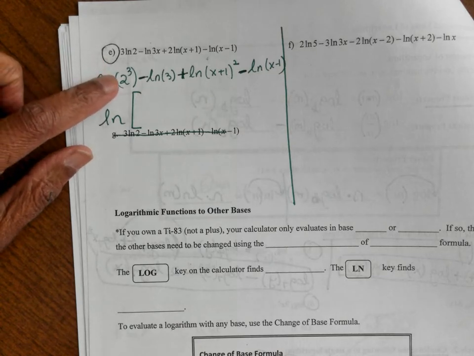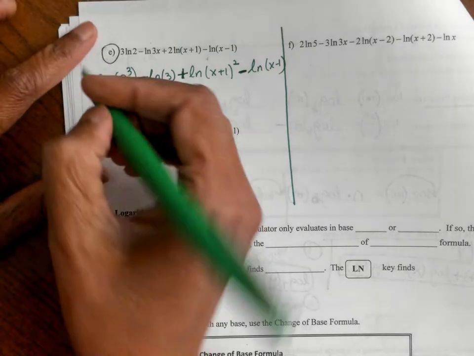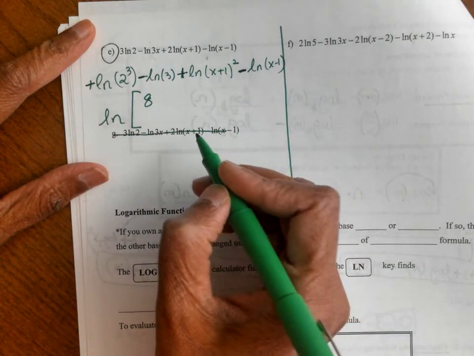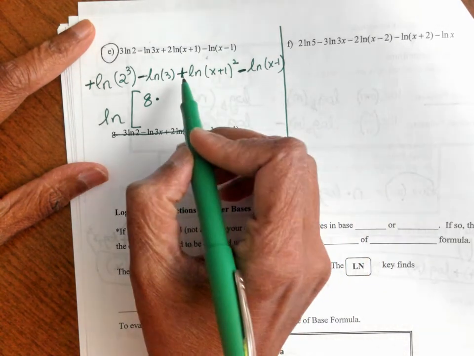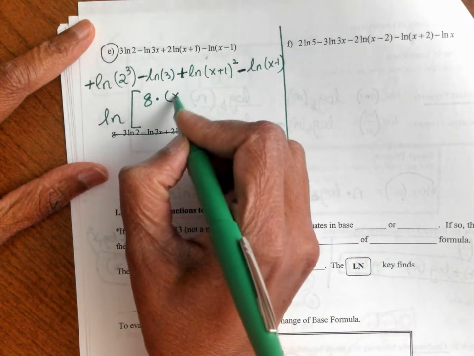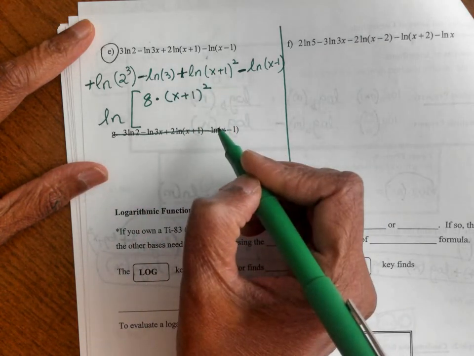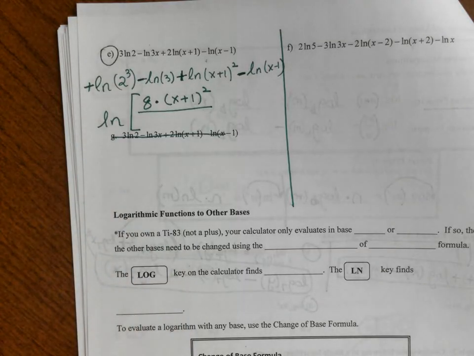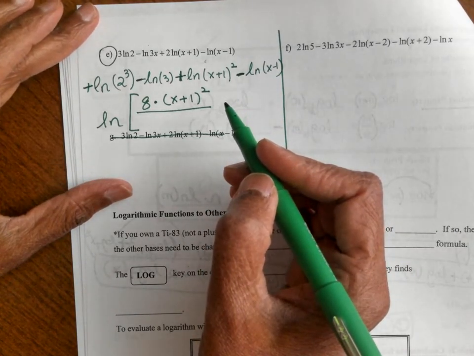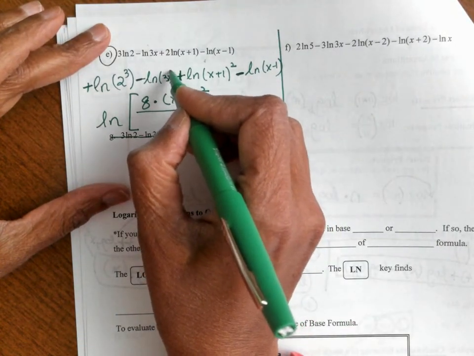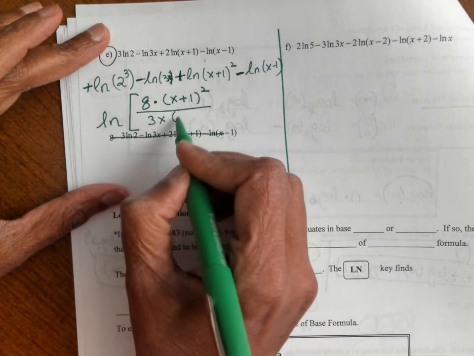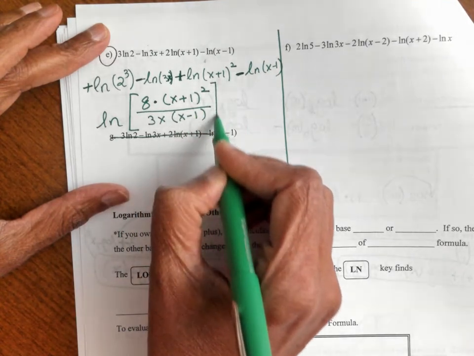The numerator will contain 2 cubed, because that's a plus, right? The front 2 cubed is 8, so I'm going to write it as 8, multiplied by, what else is plus? (x plus 1) squared. That's it, there are no more pluses. Over, this is a 3x, sorry, I forgot the x. Over, both the subtractions go in the denominator: 3x, (x minus 1). That's it.